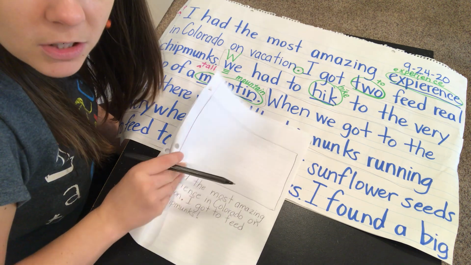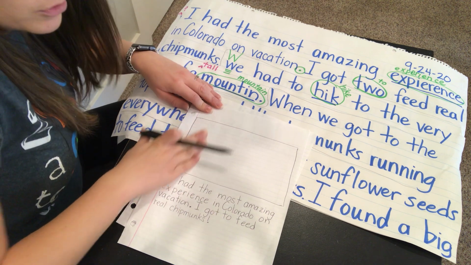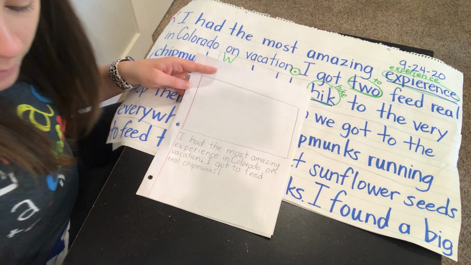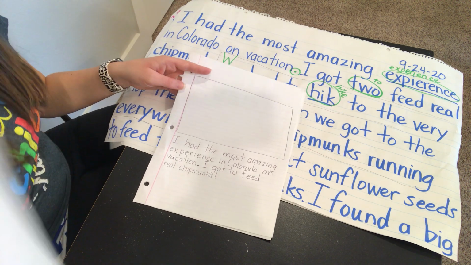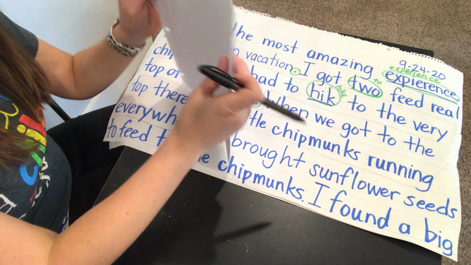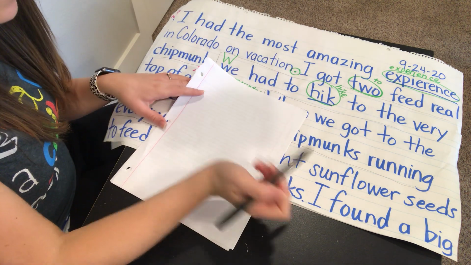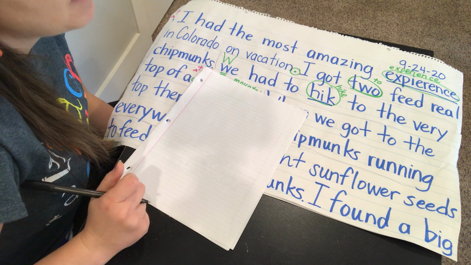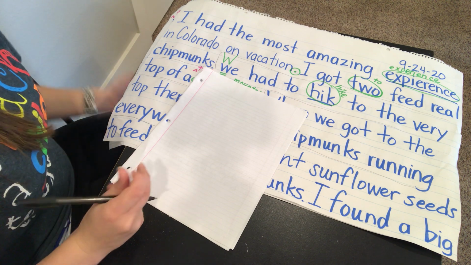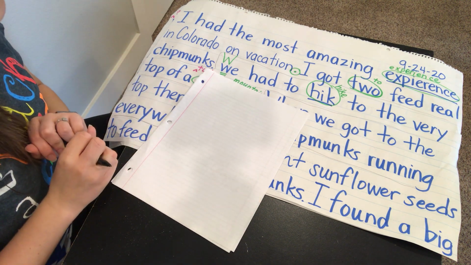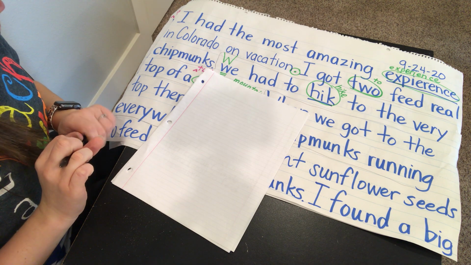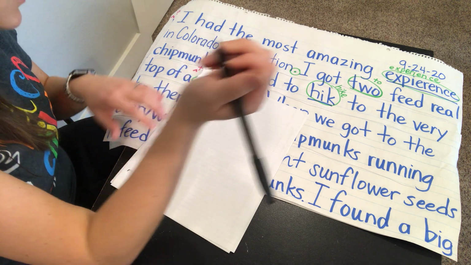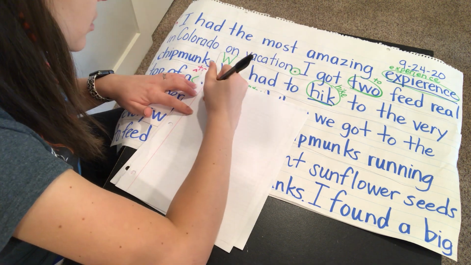Remember, if you didn't want to do multiple pages, you could just write your whole story on one page. It's up to you, but I always think it's fun to make a book. When I'm done, I am going to make a cover for my story and put my title. And I think my title may be, maybe I'm going to call it Chipmunks in Colorado. That sounds like an interesting title.